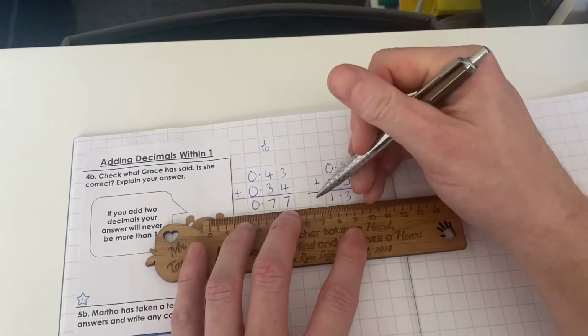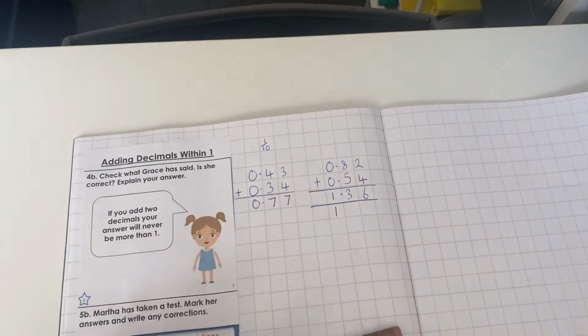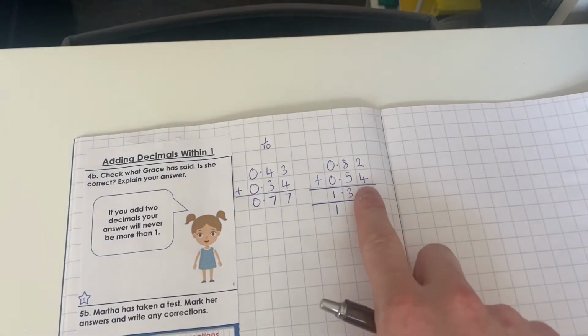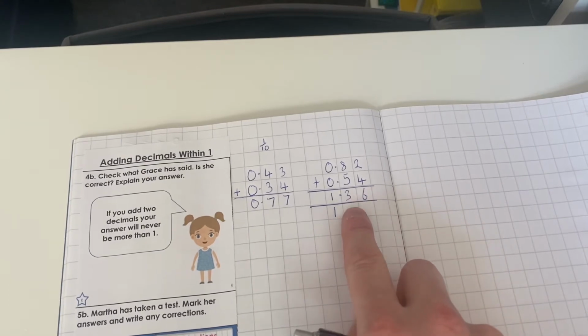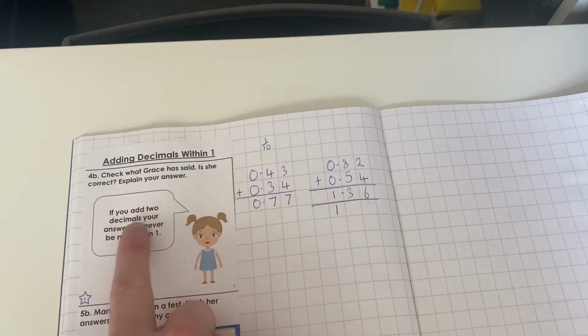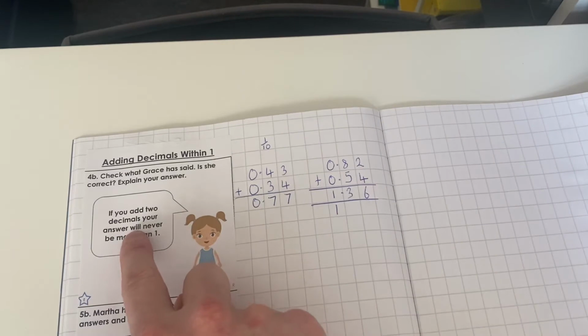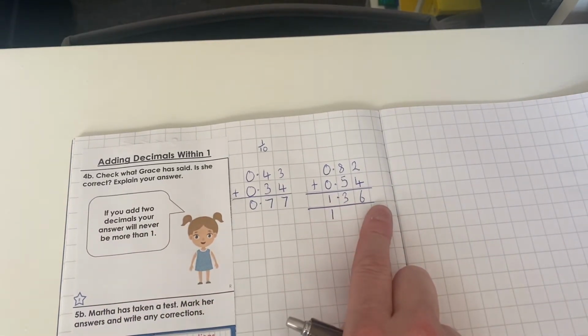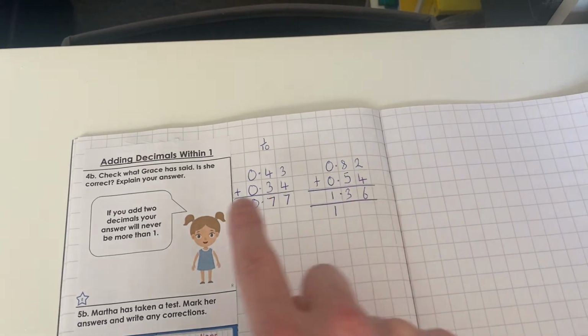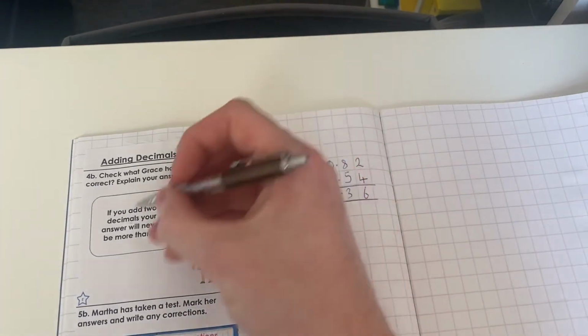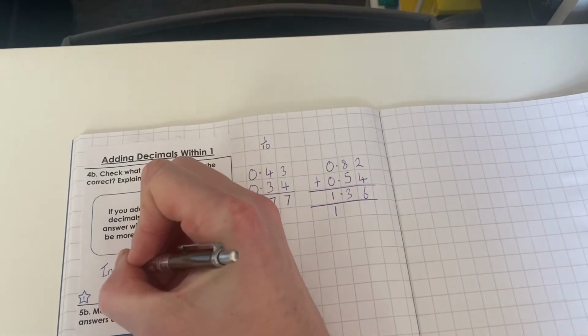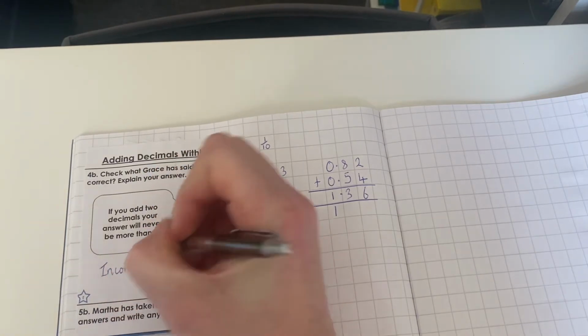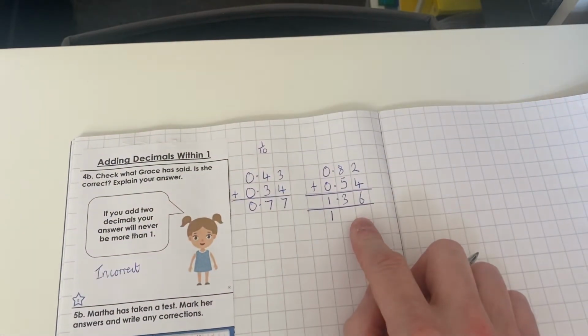Our answer is 1.36, which means Grace is incorrect, because she said if you add two decimals together, your answer will never be more than 1. Well, it is more than 1: 1.36. And we've explained, so we can say she's incorrect, and we've proved why she's incorrect.